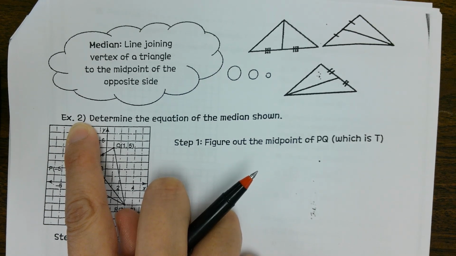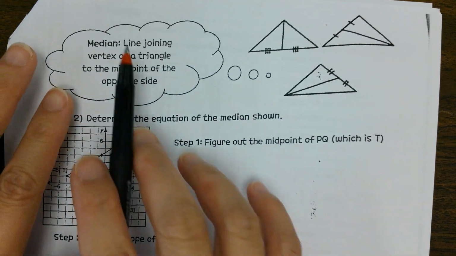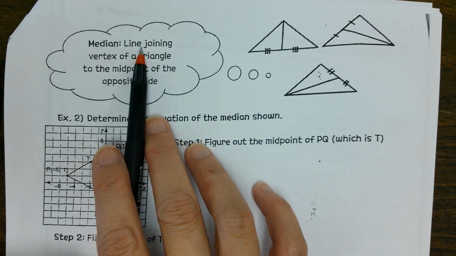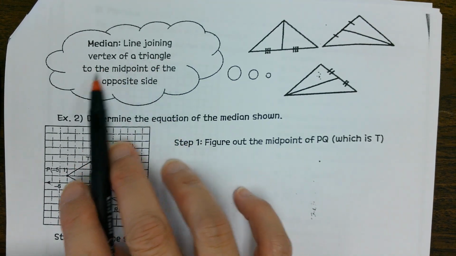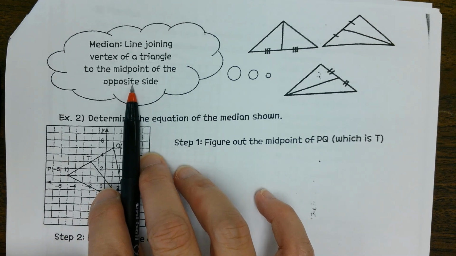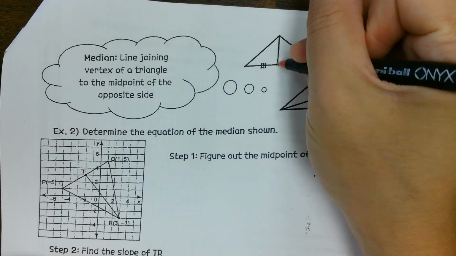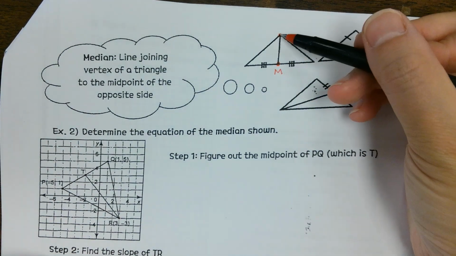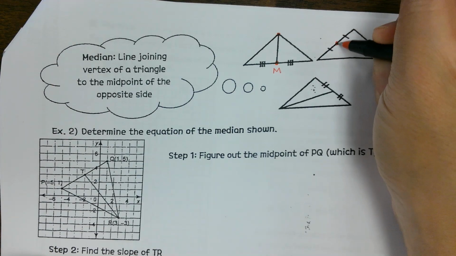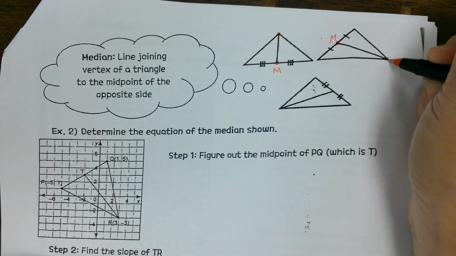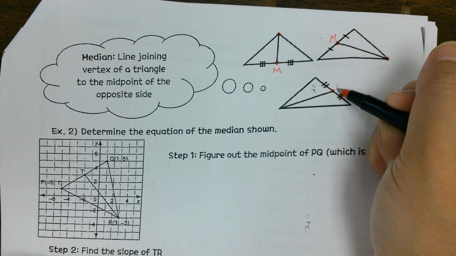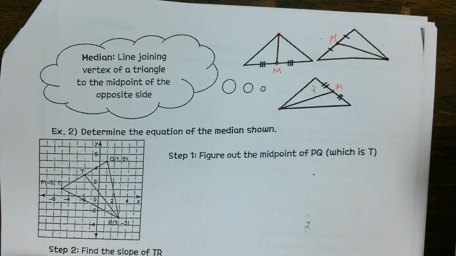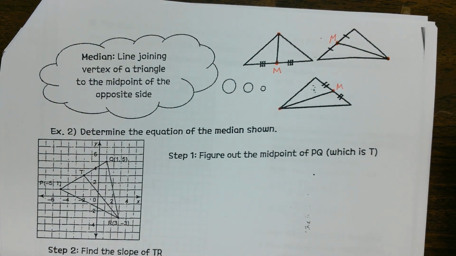Okay, good. Example 2 first. A median is the line joining the vertex of a triangle to the midpoint of the opposite side. In this case, this point is the midpoint, and this is the opposite vertex. Similarly, I have a midpoint on this side and the opposite vertex, and a midpoint on this side and the opposite vertex. So in a triangle, how many medians are there? Yep, 3. Every triangle has 3 medians.